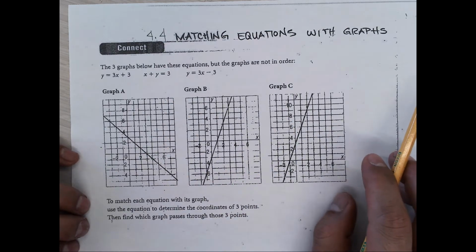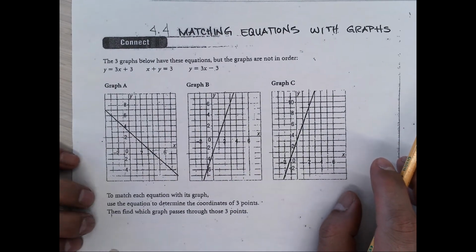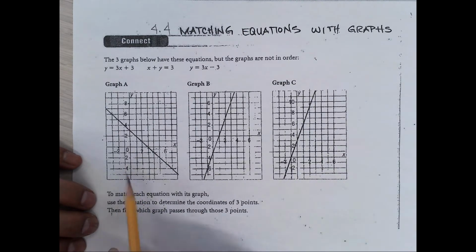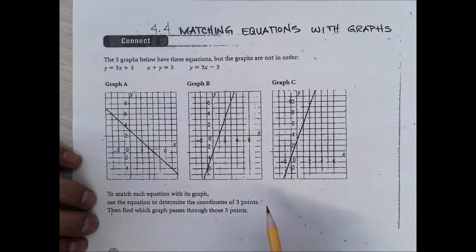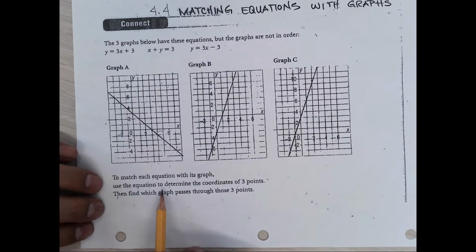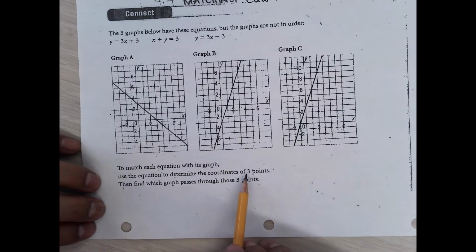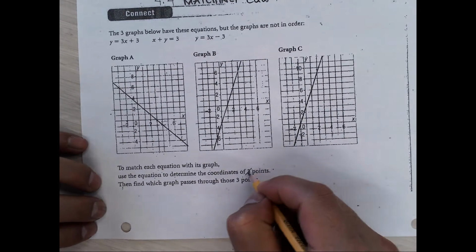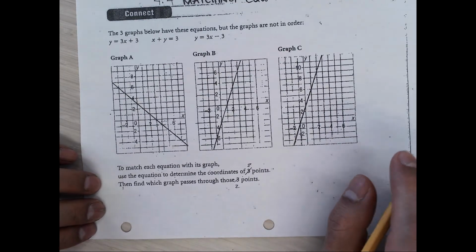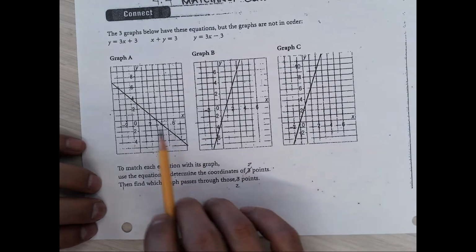Well, let's find out. And the way to do that is what I like to call the 3-point, pardon me, not the 3 points, the 2-point approach. The instruction here reads that to match each equation with its graph, you can use the equation to determine the coordinates of 3 points. We can use 3 points if we want, but really, for our purpose, I think 2 points should be enough, and you'll see what I mean in a second.